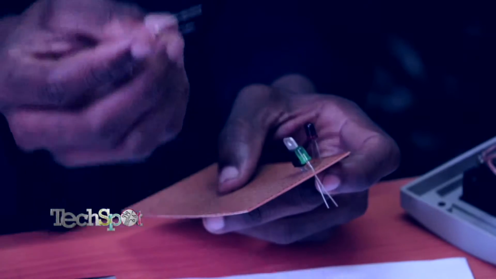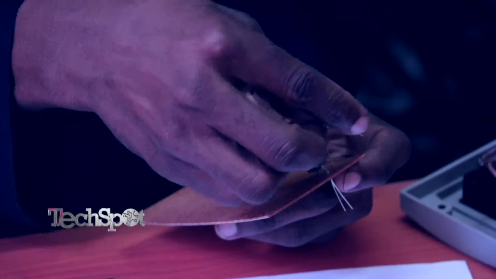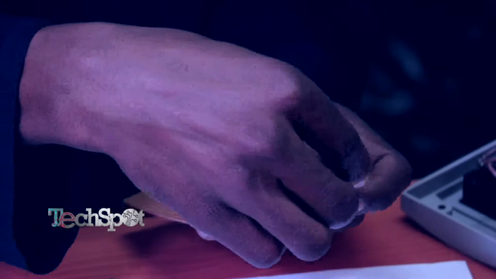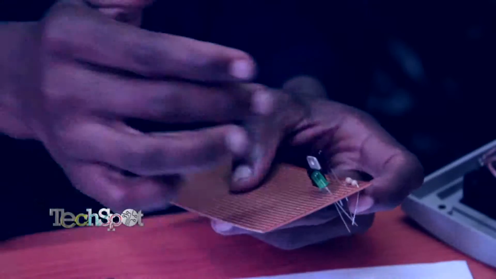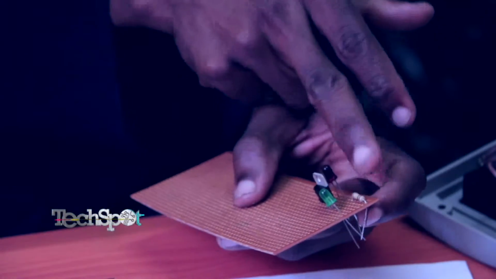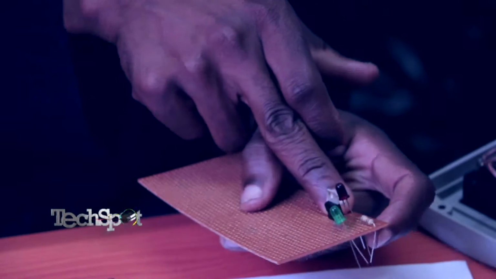Then we have a 100 kilo ohms resistor, which will also be here. So this resistor, the 100 kilo ohms resistor, is in series to the photo transistor here.